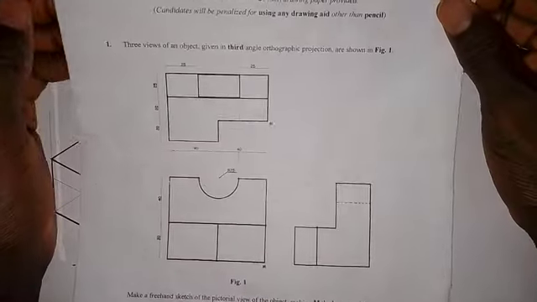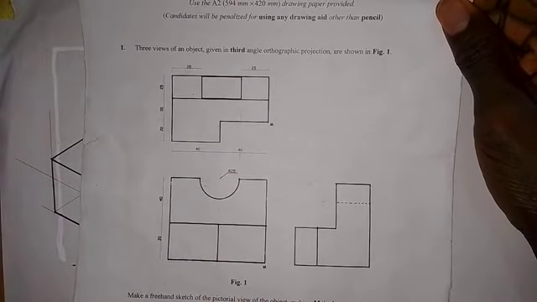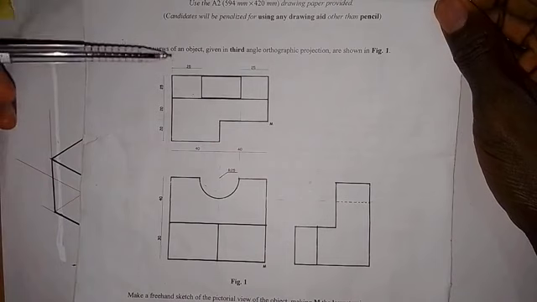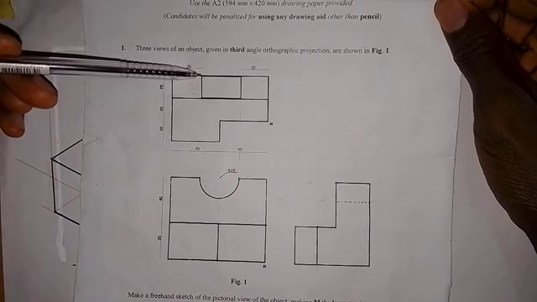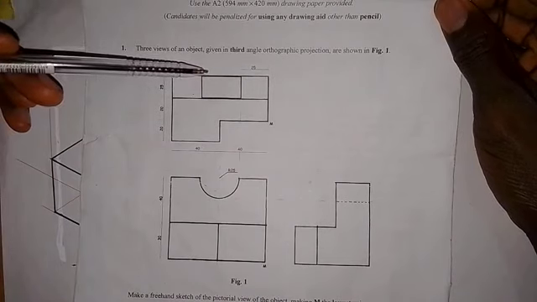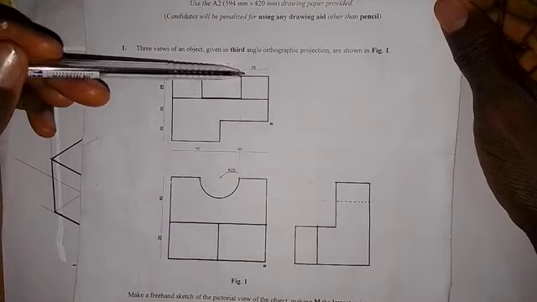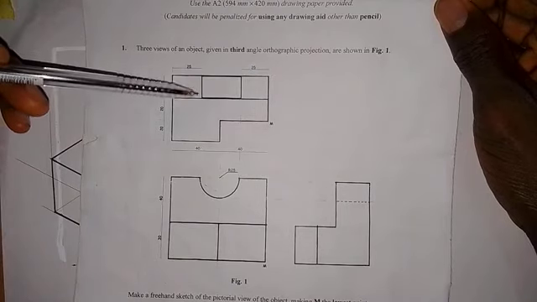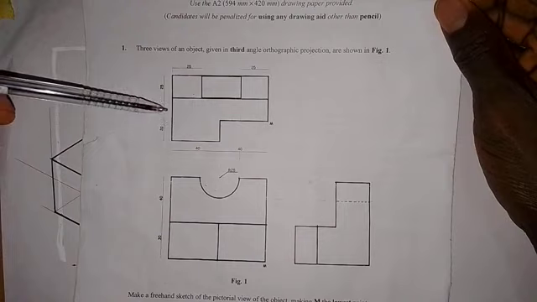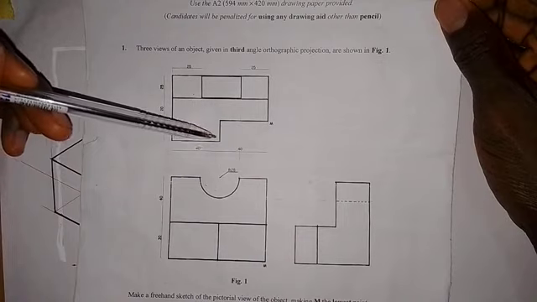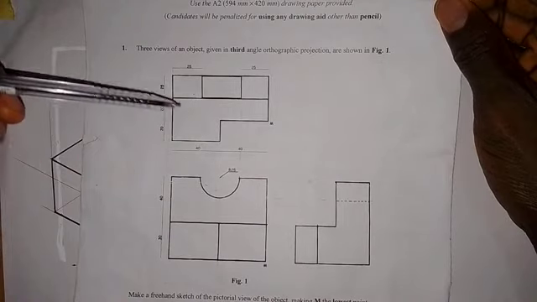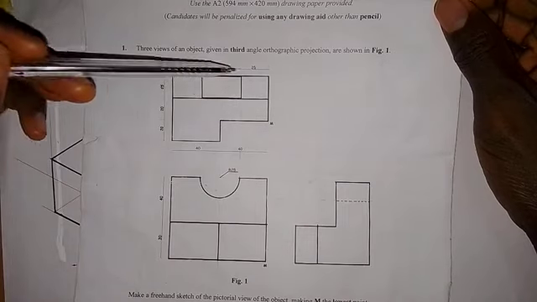Alright, I discovered something in this question. If the distance from here to here is 25, and the distance from here to here is 25, and the total length here is 80, so from here to here is 40, from here to here is 40, that is 80 millimeters. 25 plus 25 will give us 50.